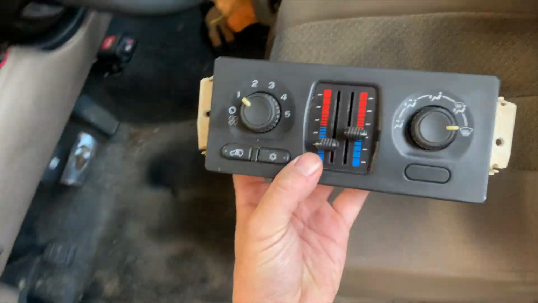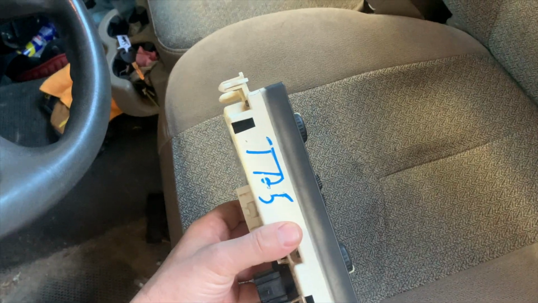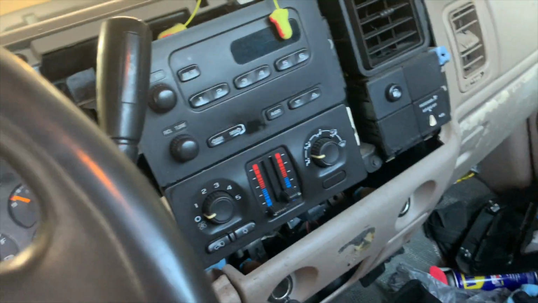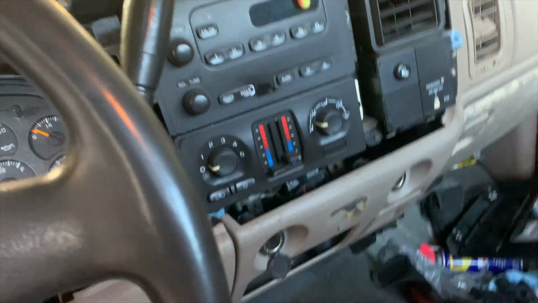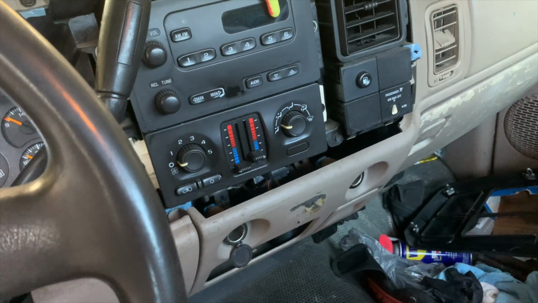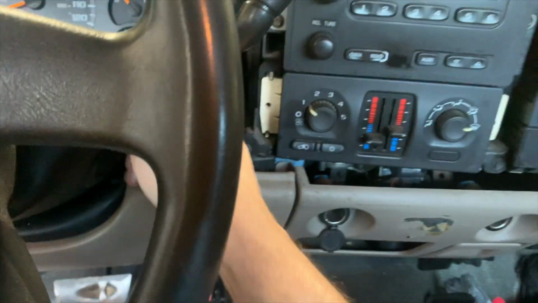All right, here is the new used module. I'm going to take the old one out and switch them out. And hopefully this will fix it. Okay, got the new module in. See if this AC works.